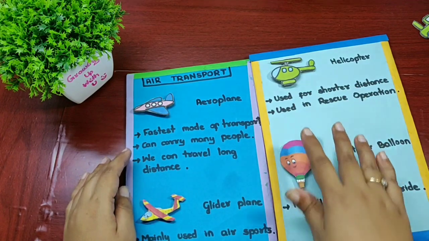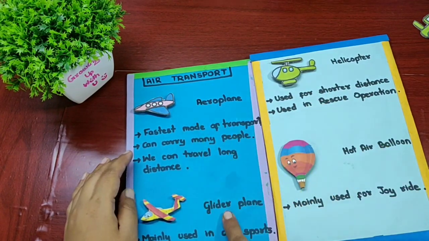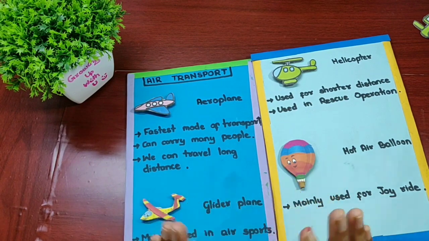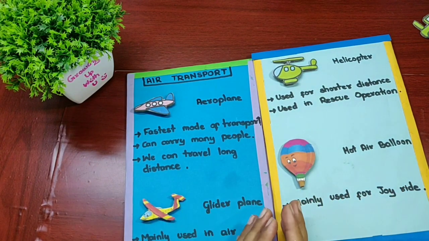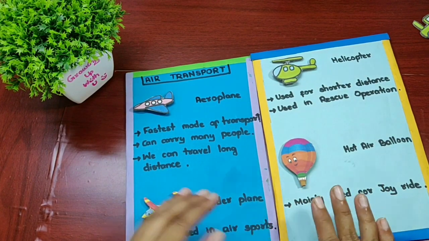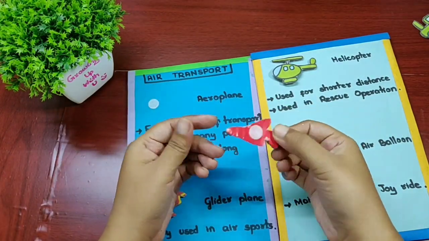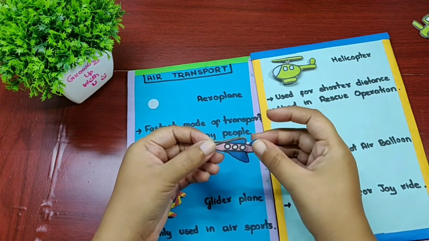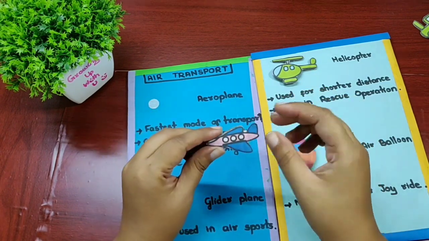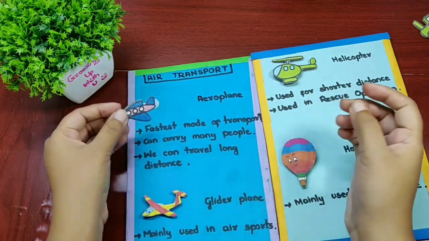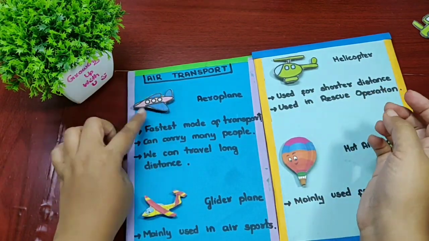I have taken 4 of these: the aeroplane, the glider plane, the helicopter, and the hot air balloon. You can take as many as you wish depending upon your child. And I have pasted this, after the printout I have pasted this on the cardboard and then cut it out, so it becomes quite a little sturdy for handling it. So here it is, 4 of them.